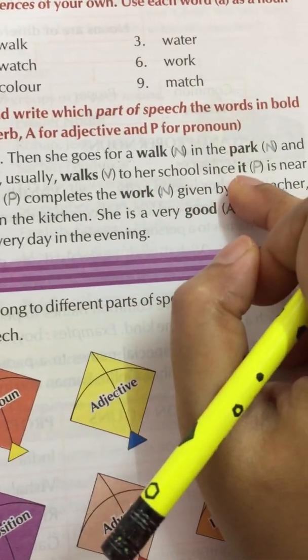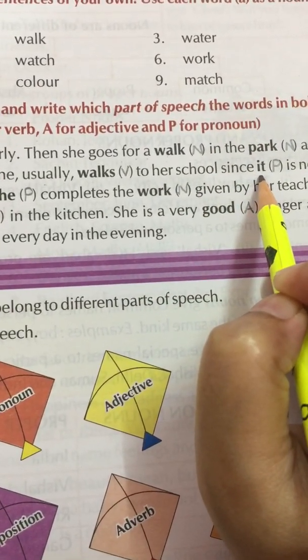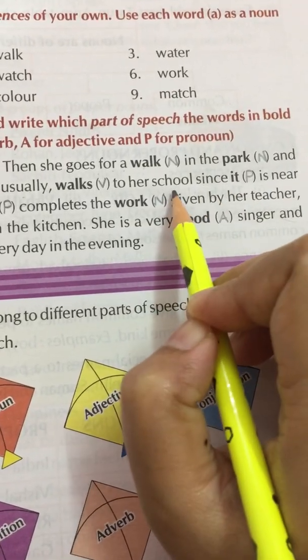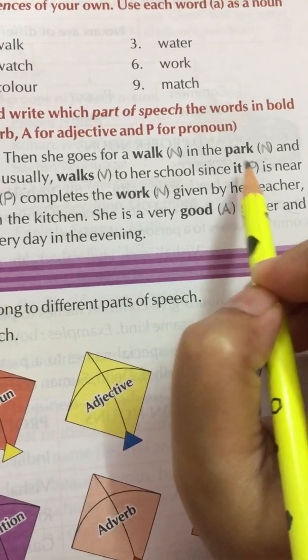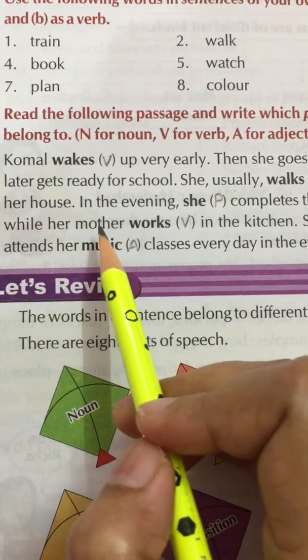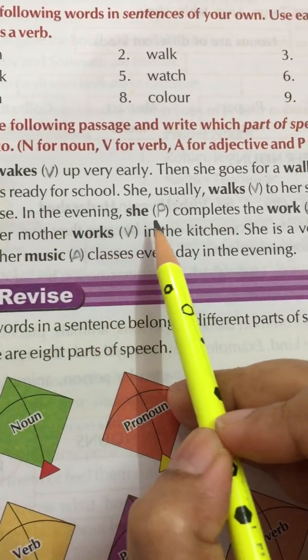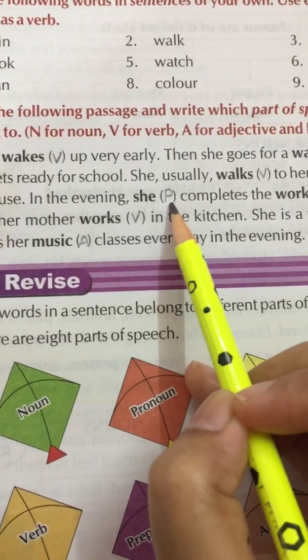Since it is near to her house. So what is it? It refers to school. So it is a pronoun. Pronoun is a word used instead of a noun. In the evening, she refers to Komal. So she is a pronoun.